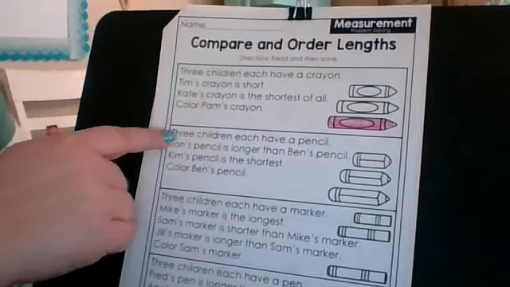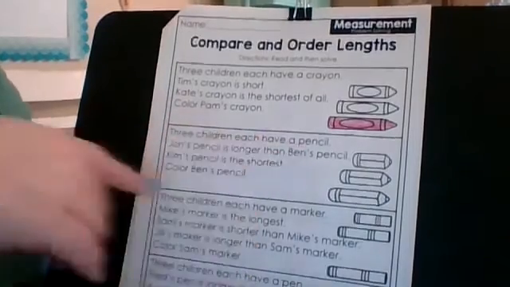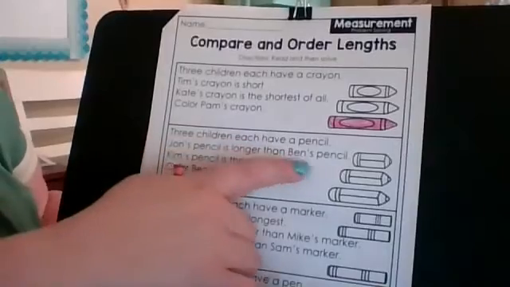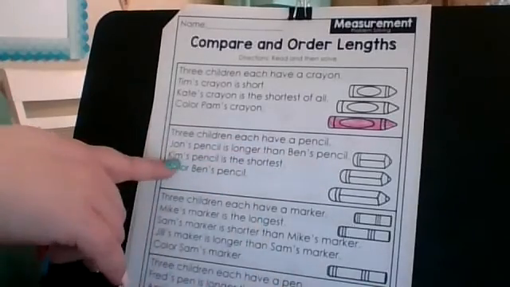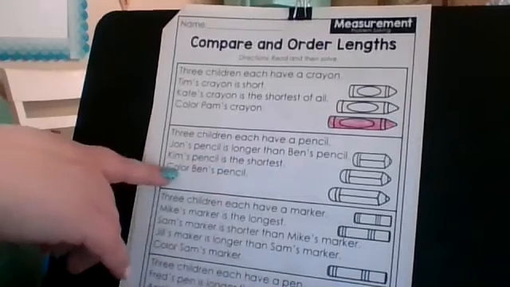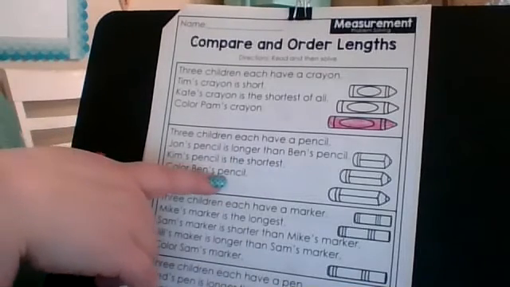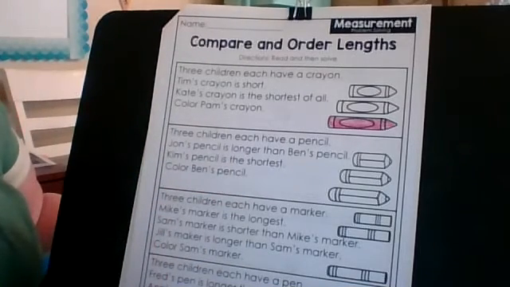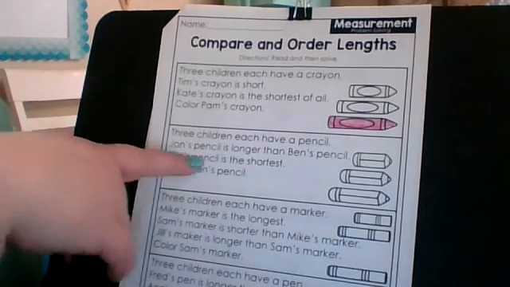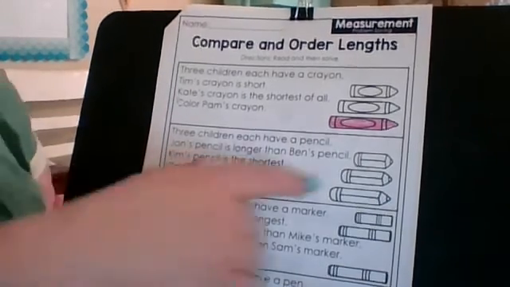3 children each have a pencil. John's pencil is longer than Ben's pencil. Kim's pencil is the shortest. Color Ben's pencil. So Kim's pencil is the shortest.